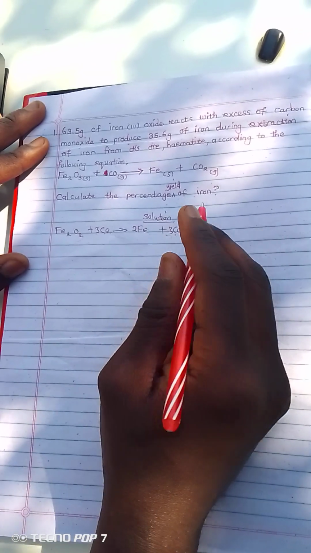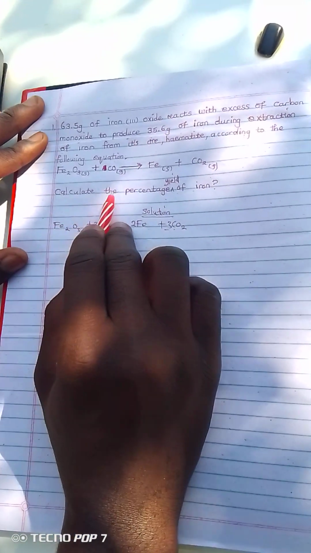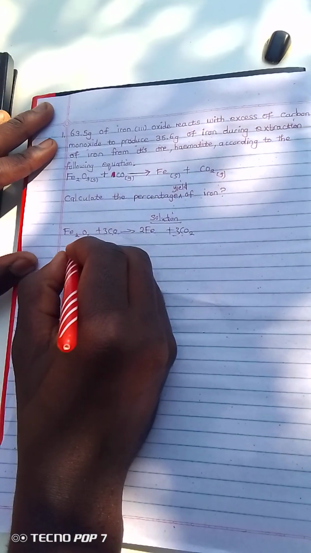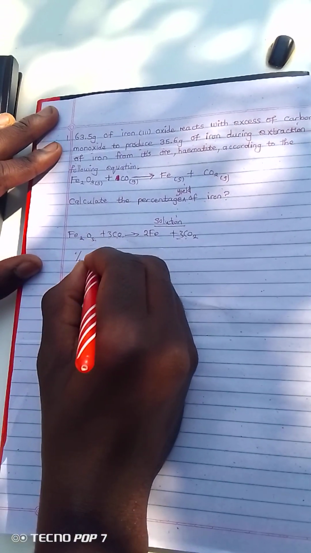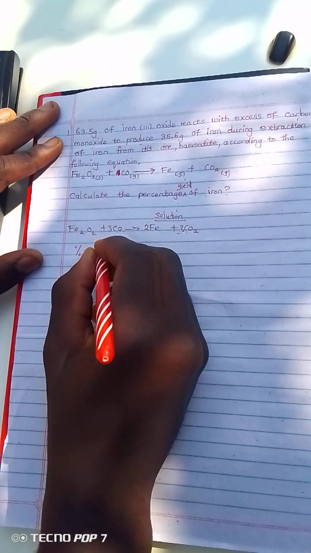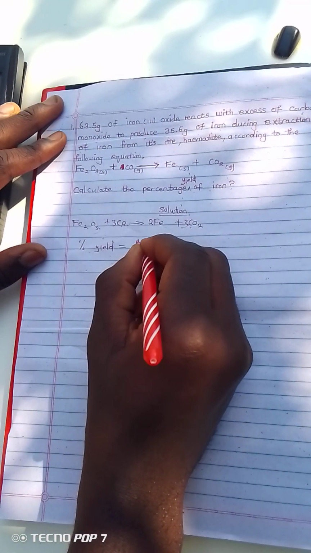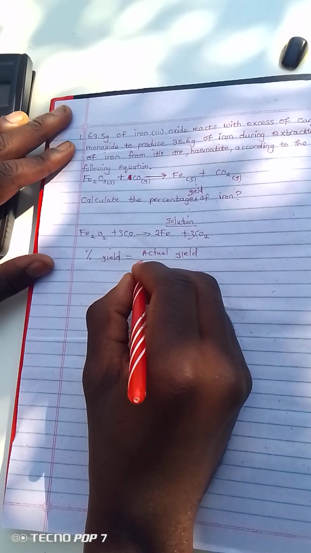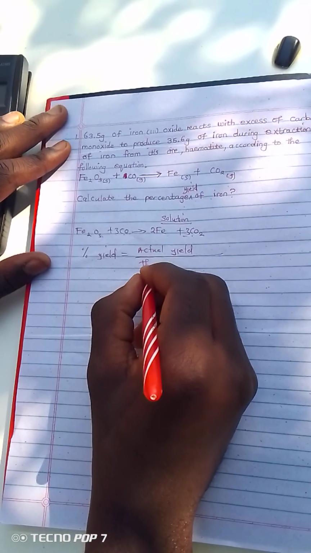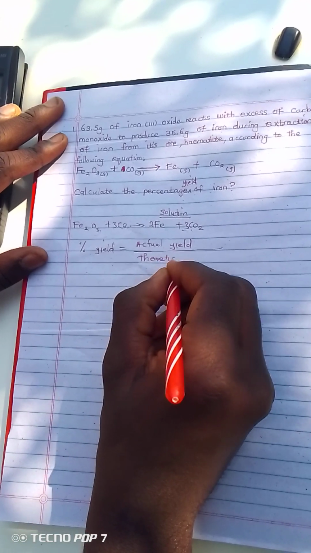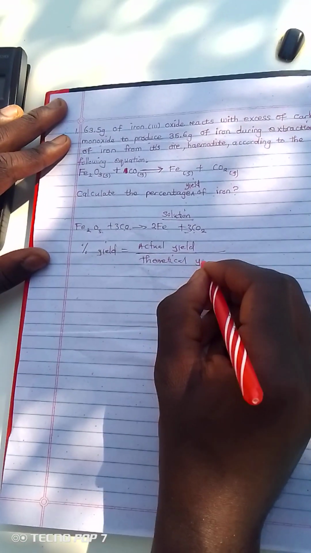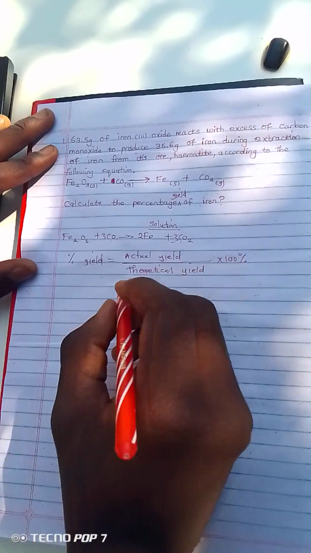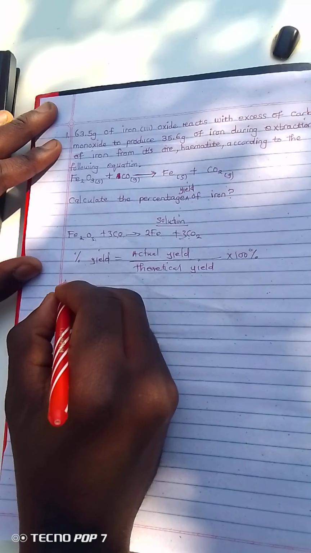So now they want us to calculate the percentage yield of iron. Now when you look at the formula, percentage yield is equal to actual yield divided by theoretical yield multiplied by 100%. So now we need to know the actual yield.